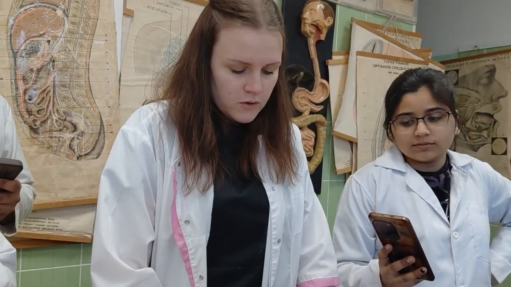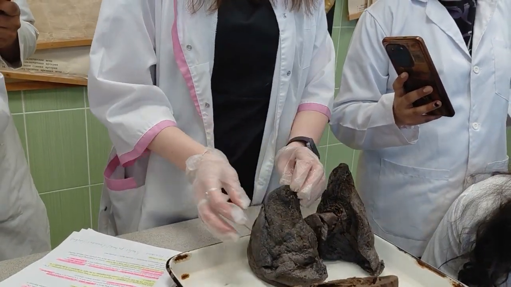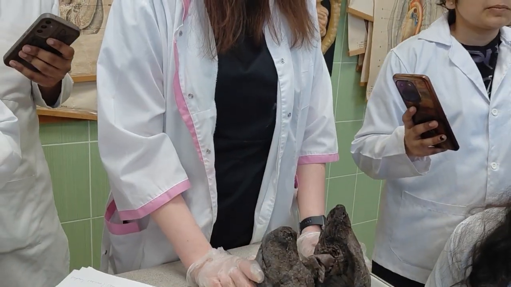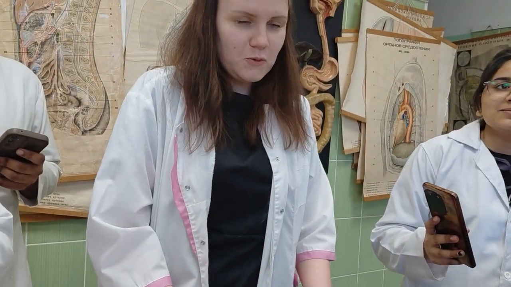Lungs have a gray-pink color. Who smokes? Unfortunately, yes. Firstly it makes patches, and then all the lung is black. Who smokes? No? All good people. Хорошо.